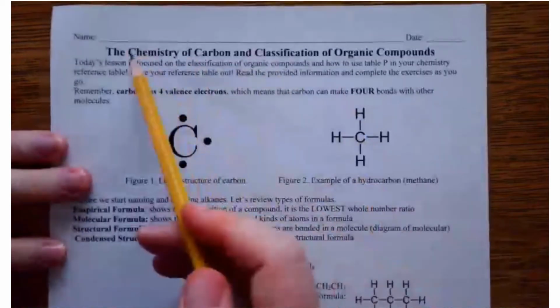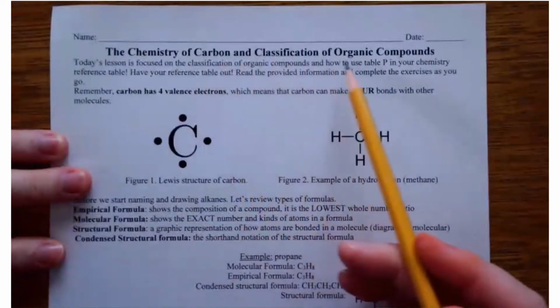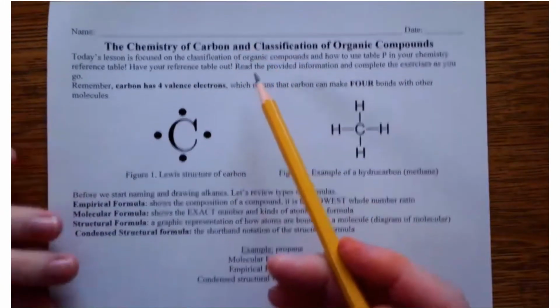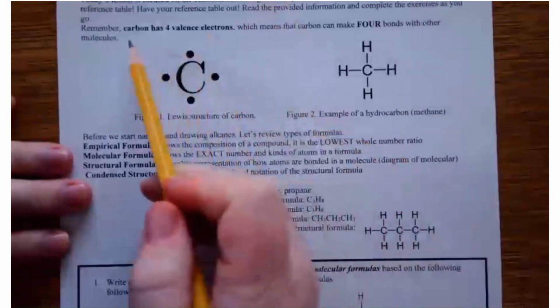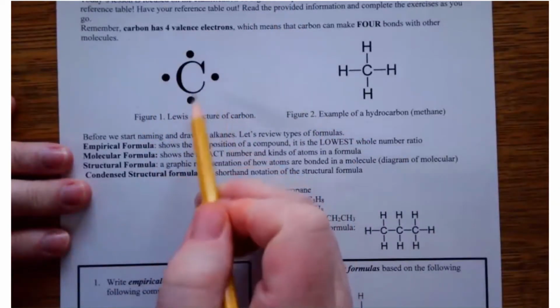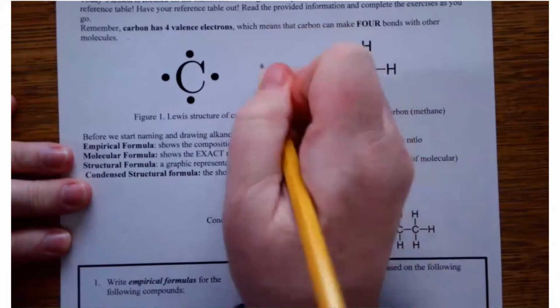Okay, in this video we are going to look at this sheet from class. So you should be reading. I'm going to highlight a few things. Carbon has 4 valence electrons. Here's the Lewis dot structure. You draw it like this.